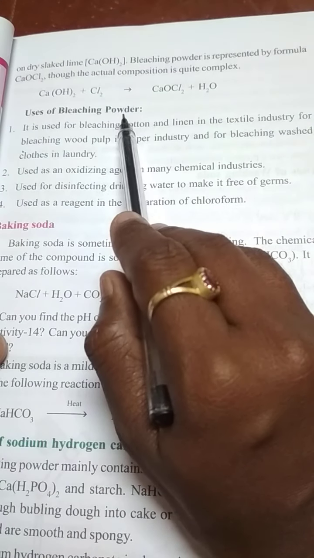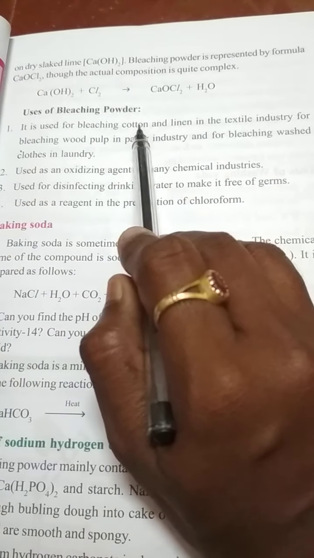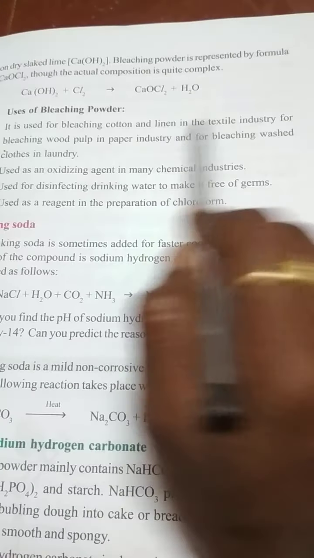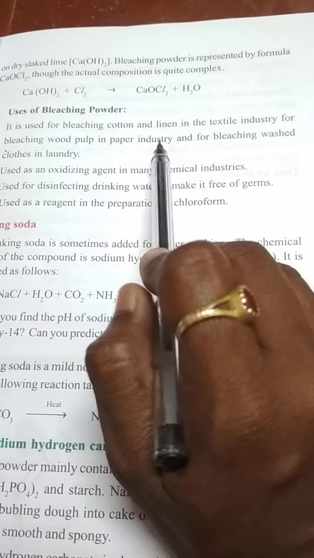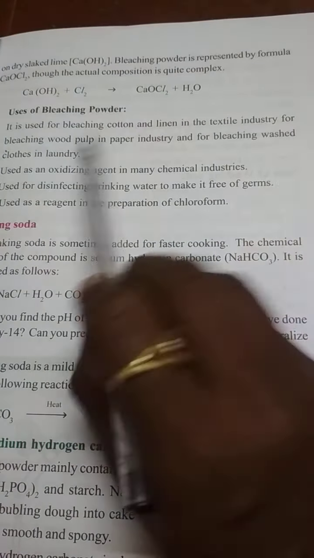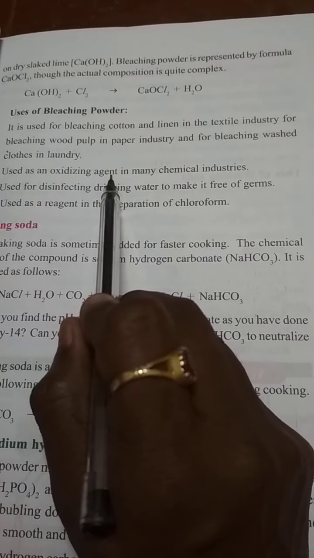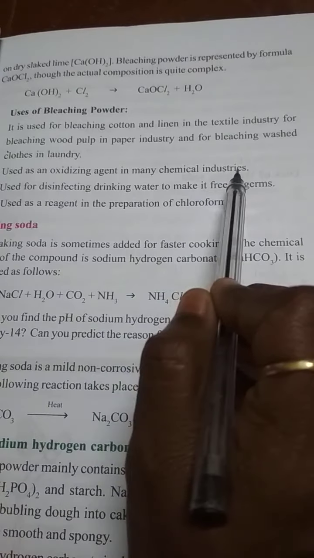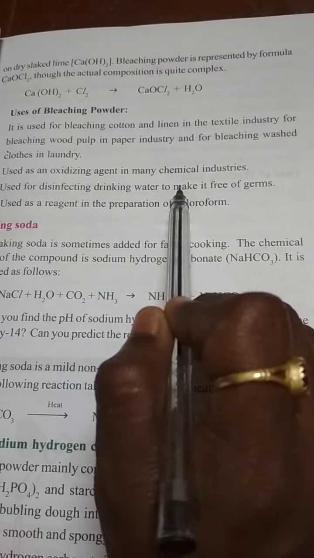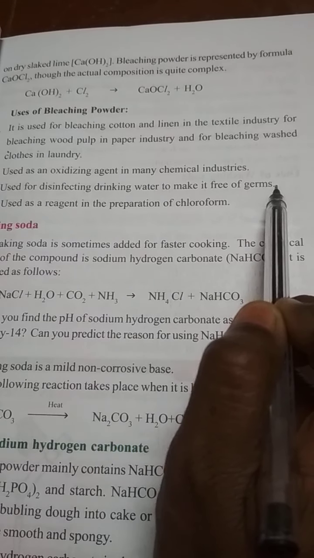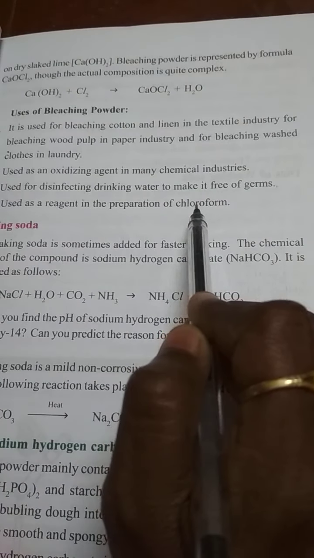Uses of bleaching powder. It is used for bleaching cotton and linen in the textile industry, for bleaching wood pulp in paper industry, and for bleaching washed clothes in laundry. Used as an oxidizing agent in many chemical industries. Used for disinfecting drinking water to make it free of germs. Used as a reagent in the preparation of chloroform.